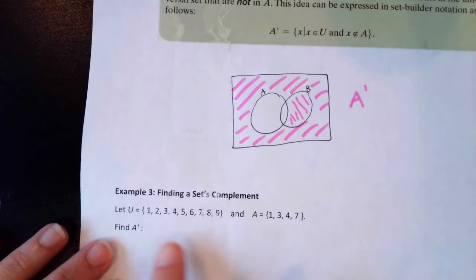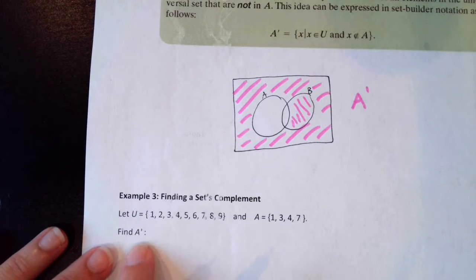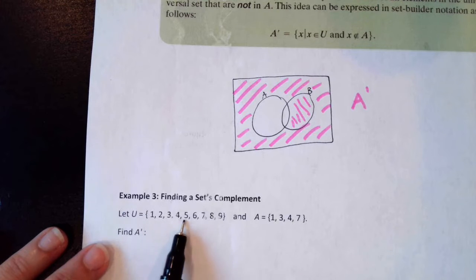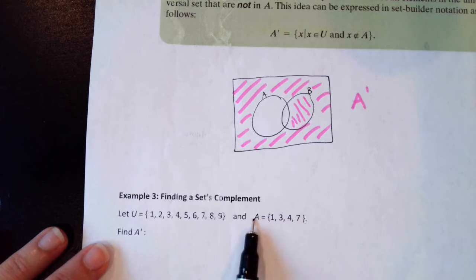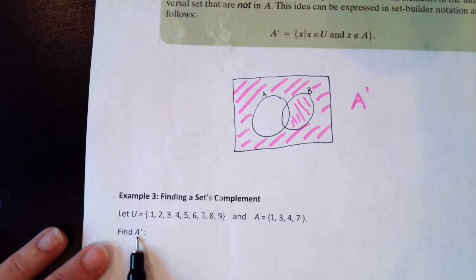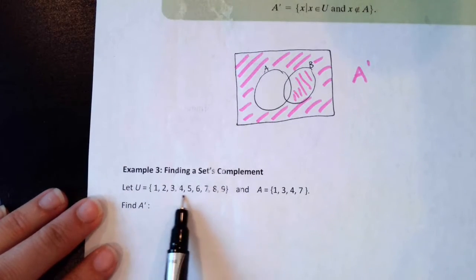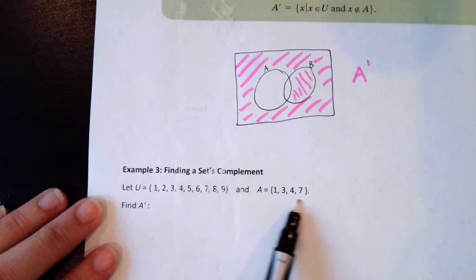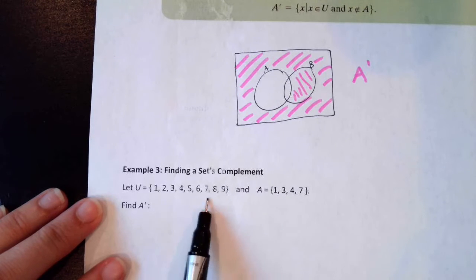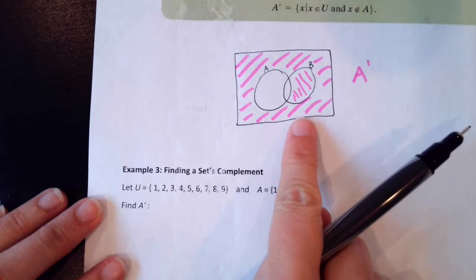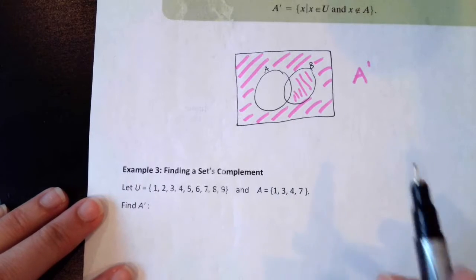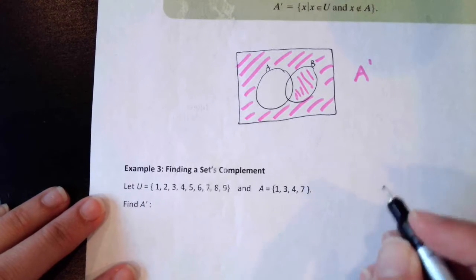But sometimes you're going to have a list of elements and you'll need to find A complement. So if U has all the numbers 1, 2, 3, 4, 5, 6, 7, 8, 9, A is 1, 3, 4, and 7, and I ask you to find A complement, that just means what numbers are in this set, but not in this set. So you can just look at these numbers and figure it out, or if you want to, you can draw a picture to help you visualize where things are at.